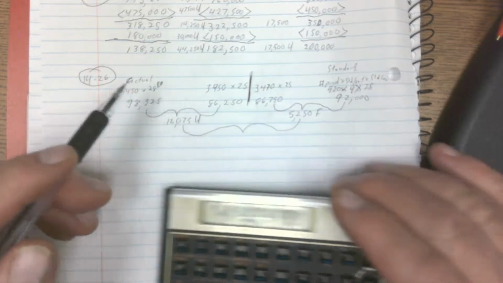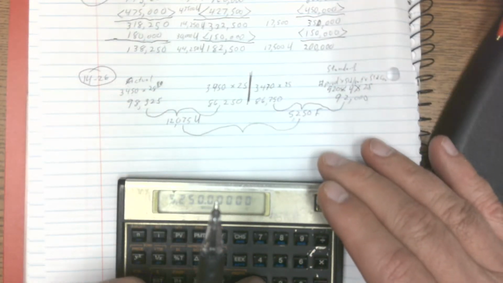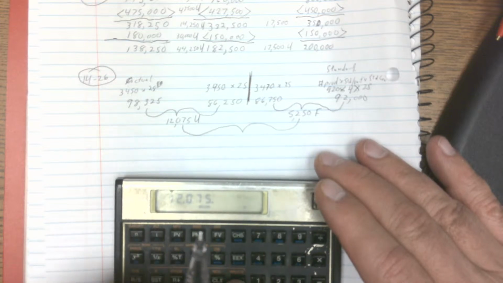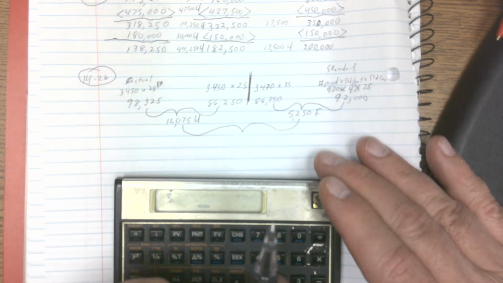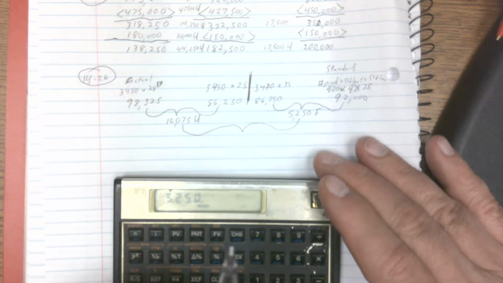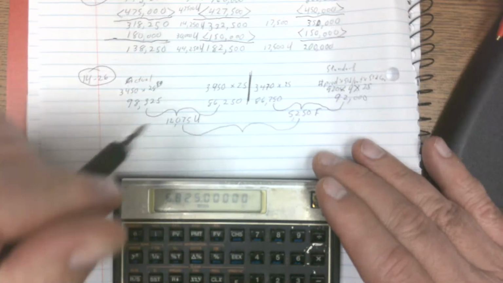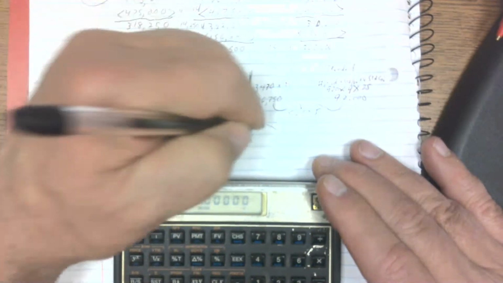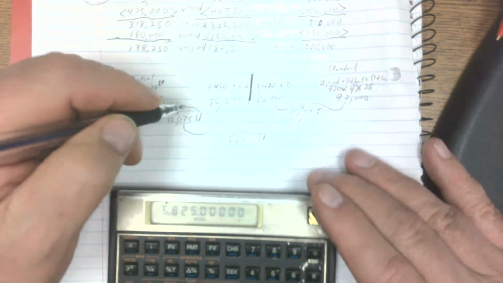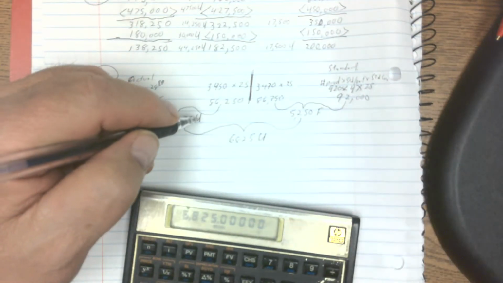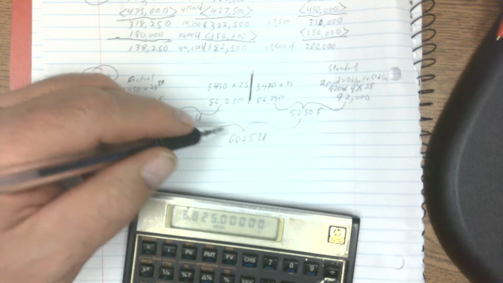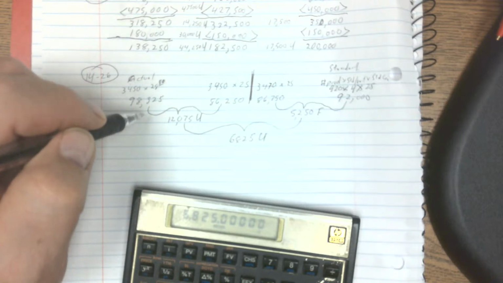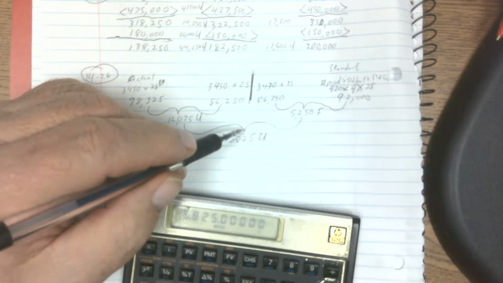So we're going to end up with basically 12,075 and subtract off 5250, and we get 6825. This will be unfavorable. It takes the largest absolute value sign, unfavorable. And this is the total direct materials variance.